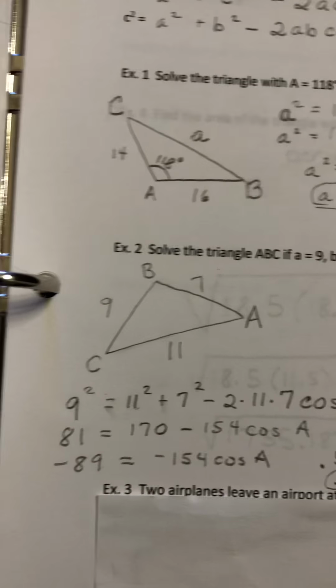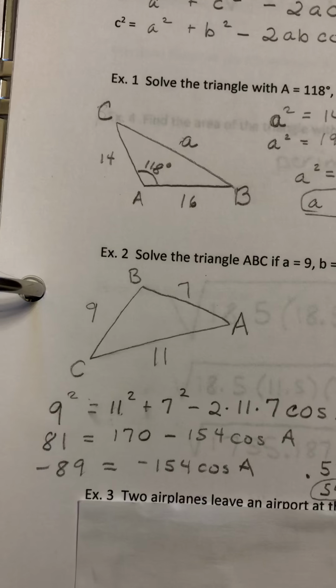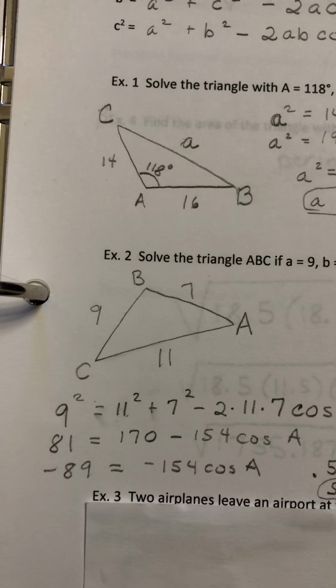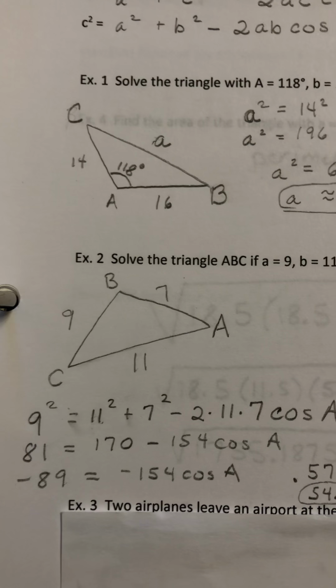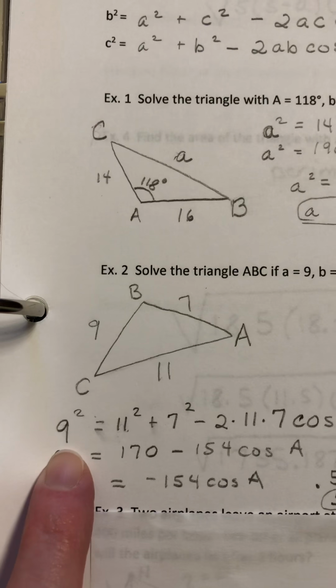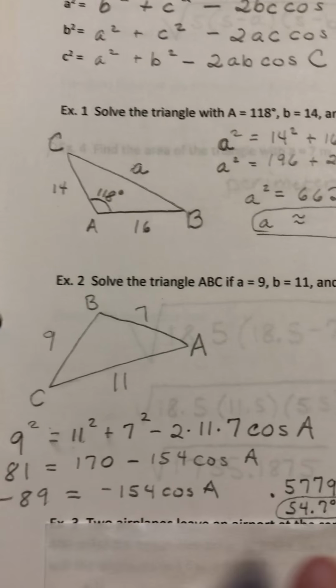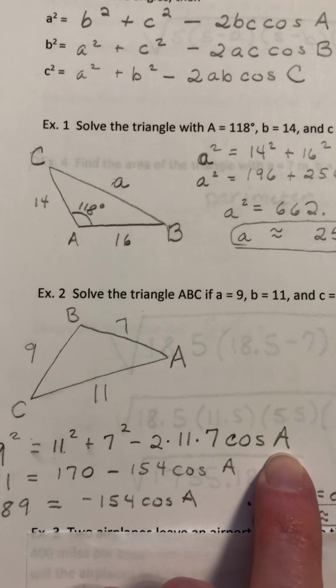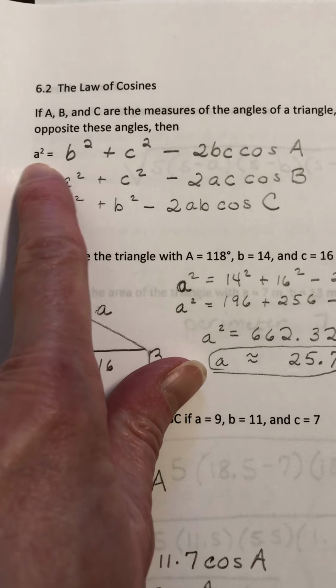So draw a picture, and we want to set up the law of cosines. This time we know the sides, so just decide which one you want to find. Let's say we want to find A. Then you would be using this formula again.